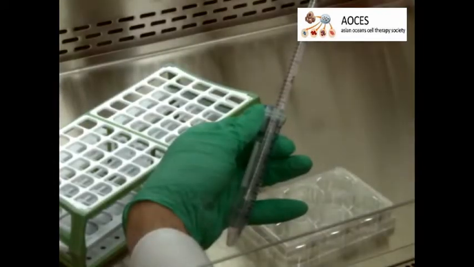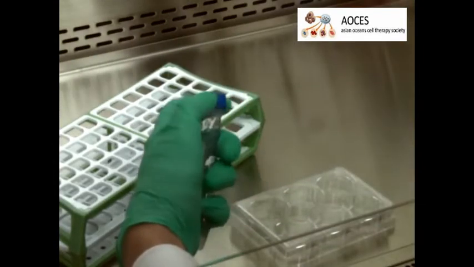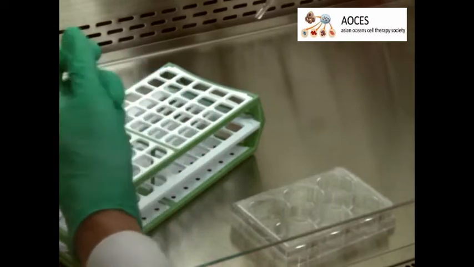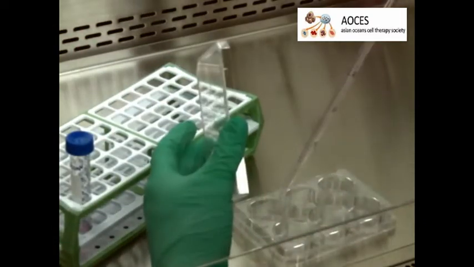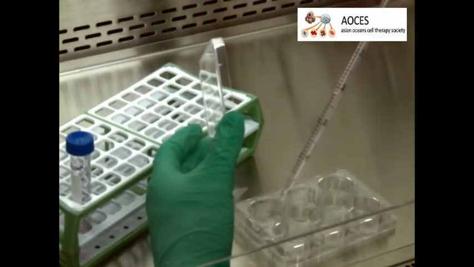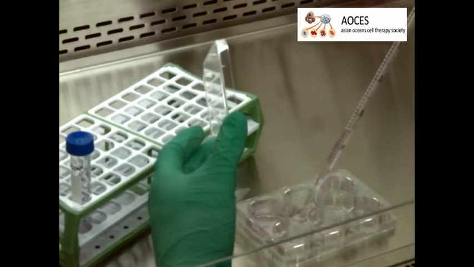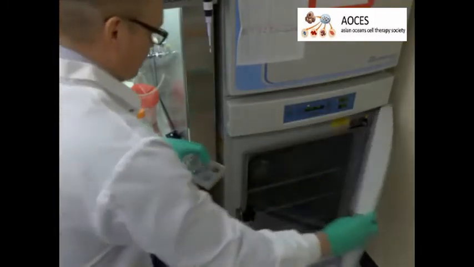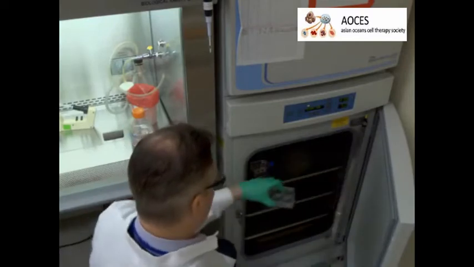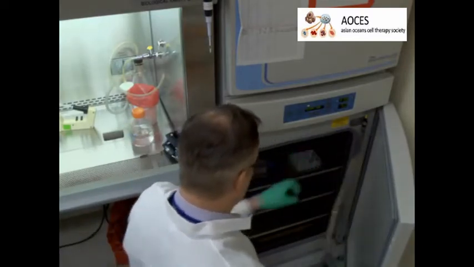After culturing and passaging cells as described in the text, proceed to plate 5 × 10⁵ nasal epithelial cells in 2 milliliters of BEGM per well of a 6-well tissue culture plate. Then, incubate the cells for 24 hours at 37 degrees Celsius and 5% carbon dioxide.